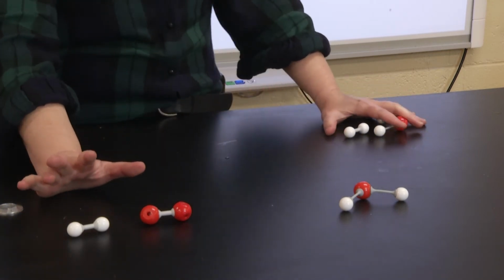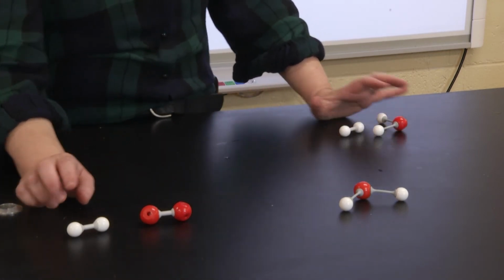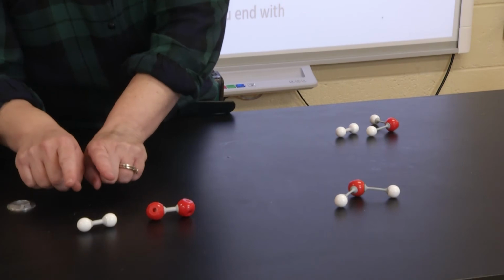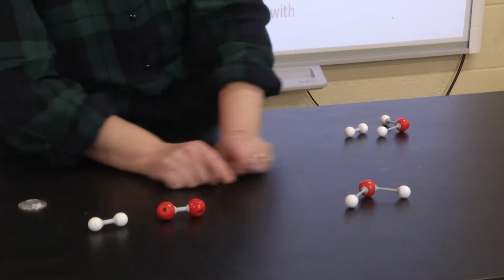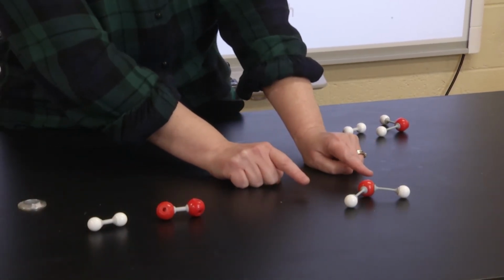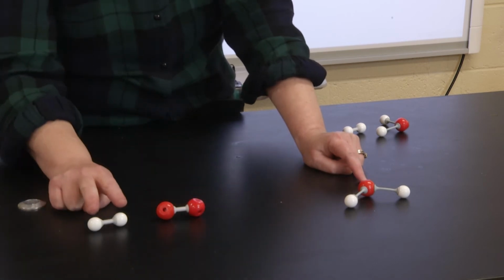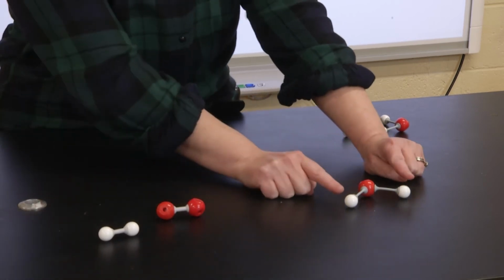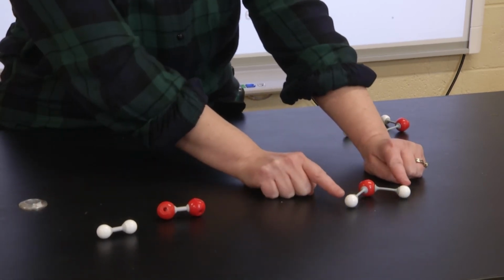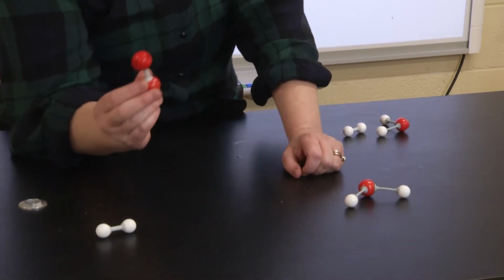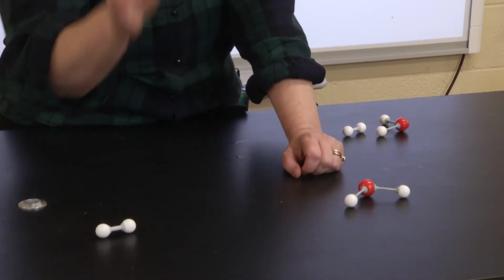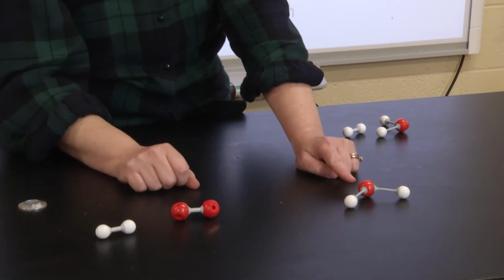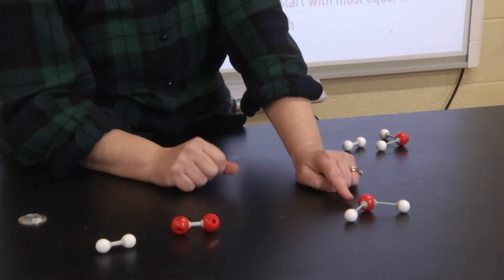Law of conservation of mass has to be followed here, which means if I have 2 white spheres over here, I have to have 2 over here. And what we see is that that's correct. I have 2 hydrogens here, and I have 2 hydrogens here. But what you see is wrong is my oxygens. I have 2 oxygens here, but on this side, I only have 1 oxygen.